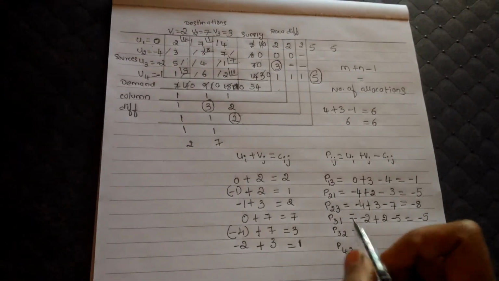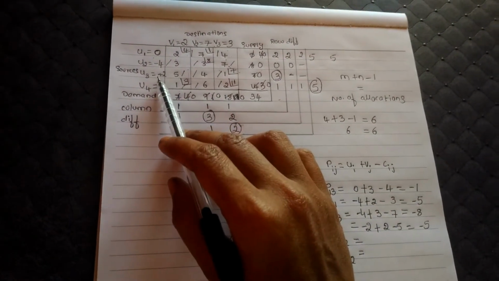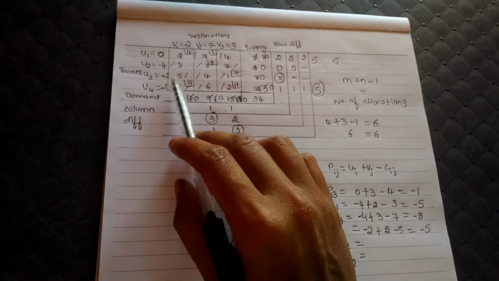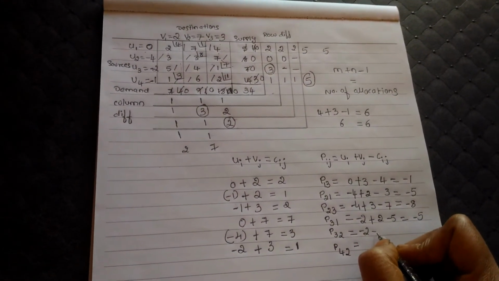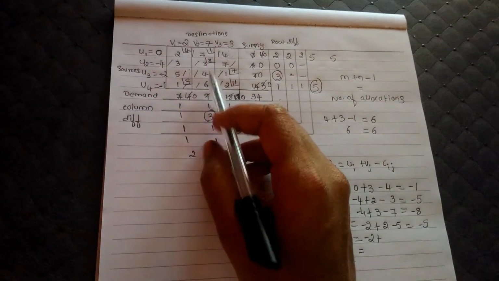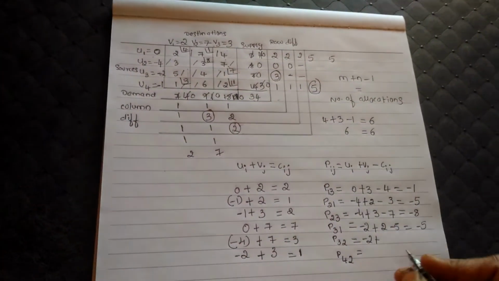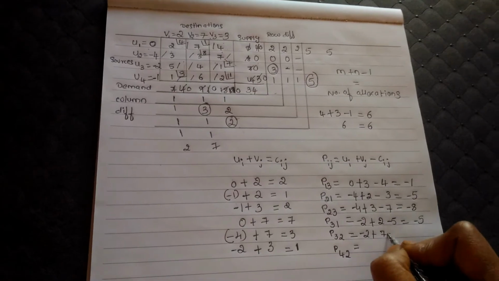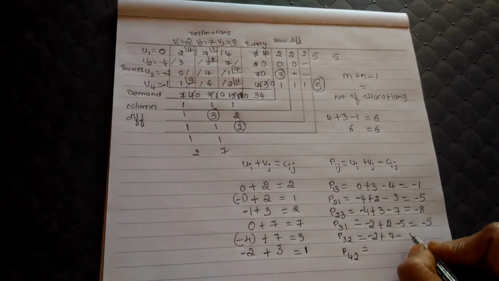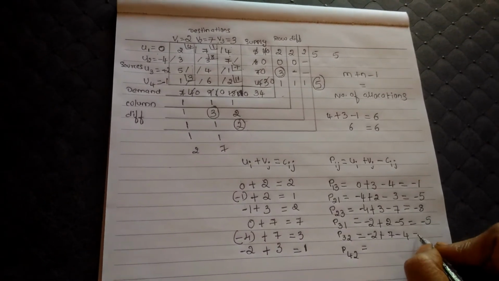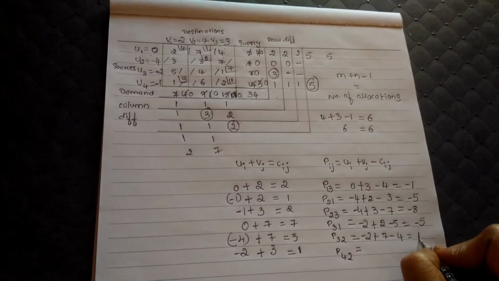Similarly, for P32, third row, second column. The value for third row is minus 2, and the value for the second column is plus 7. And the Cij value here is 4. This will give me a positive 1.